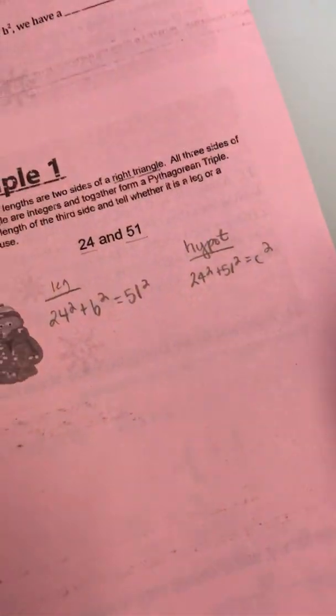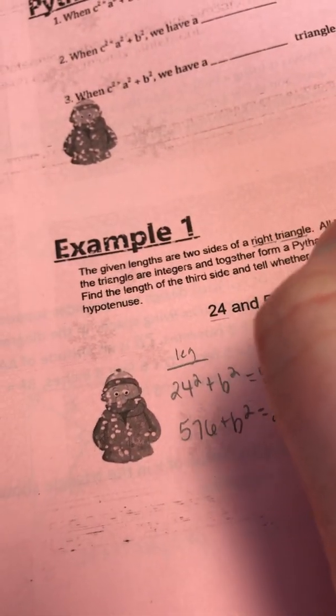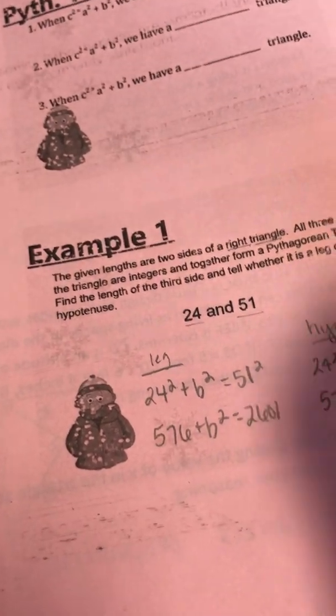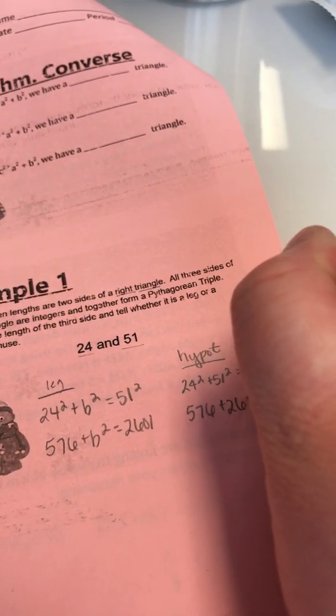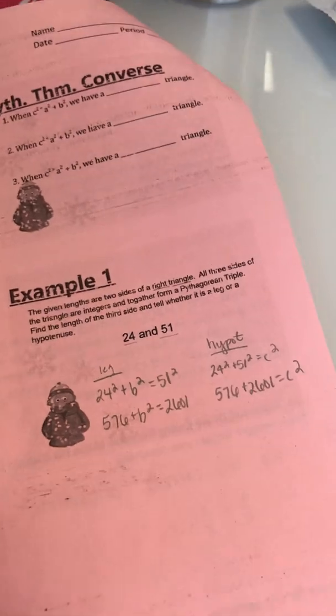So 51 squared is equal to 2601, and 24 squared is equal to 576. So we've got 576 plus b squared equals 2601, and we've got over here 576 plus 2601 equals c squared. And so we're going to just solve for the variables.